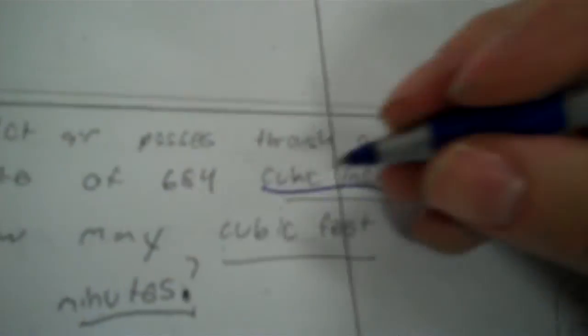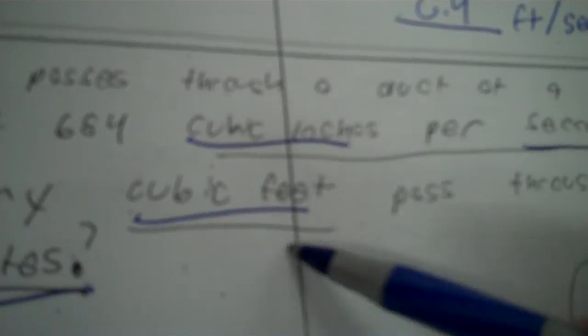Okay, 36, don't overthink it. Hot air passes through a duct at a rate of 684 cubic inches per second. How many cubic feet pass through in 25 minutes? So we have to go cubic inches to cubic feet. And then we would have to take our seconds to minutes. Okay, which is going to give me my cubic feet per minute.